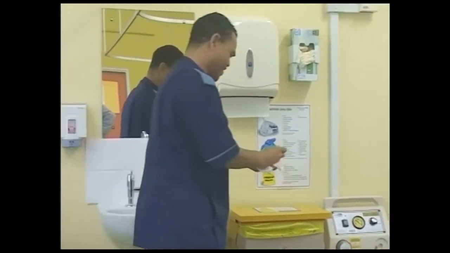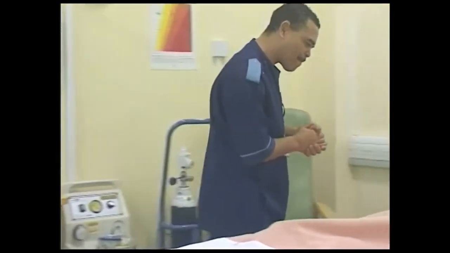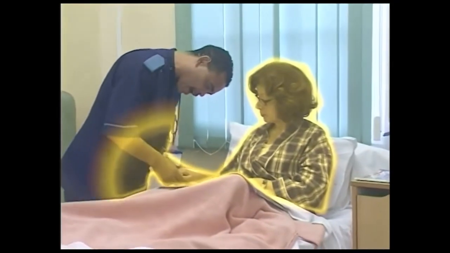This is to show you the infection control, or spread of the infection. This is in hospitals.